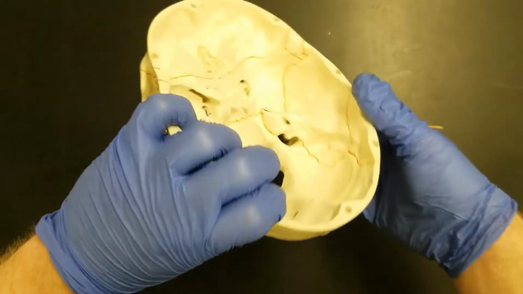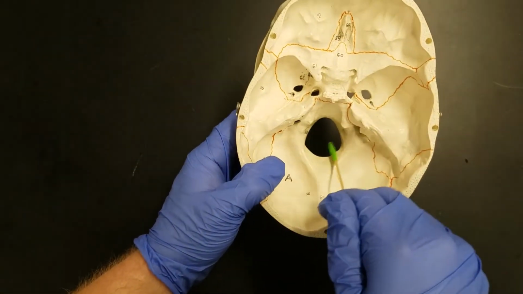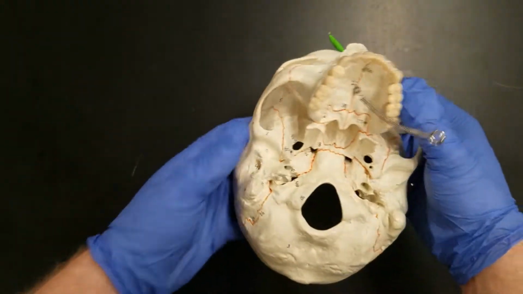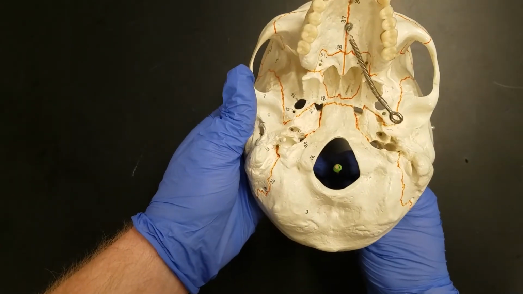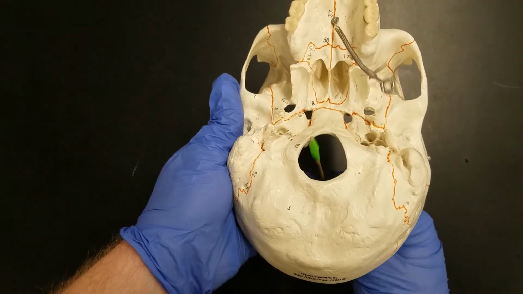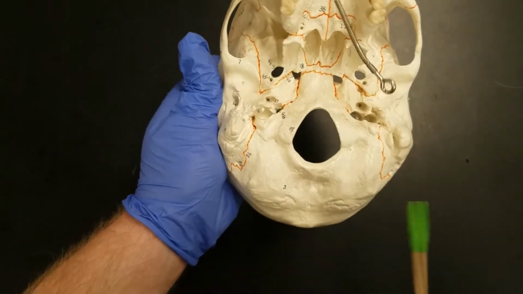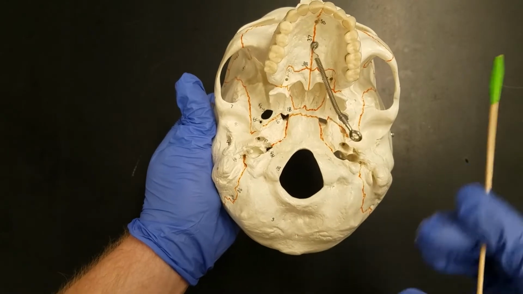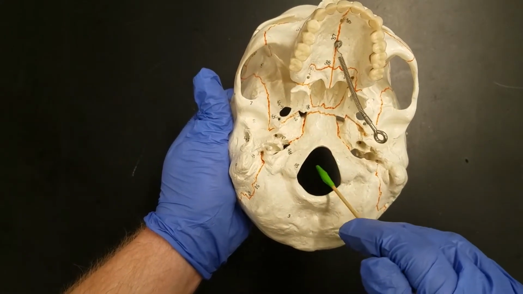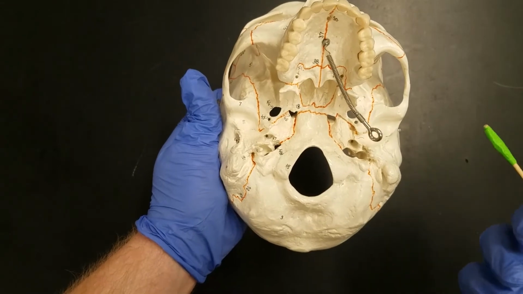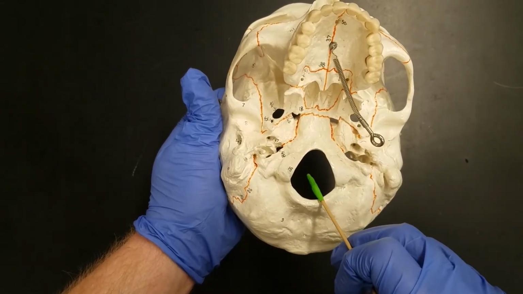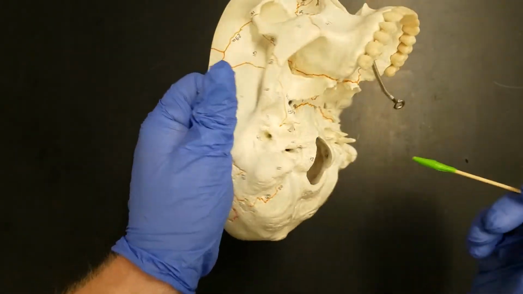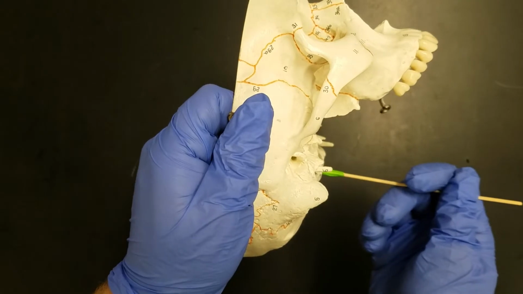Our next structure we're going to look at is this very large hole. Here we're looking down into the skull. We can see it here, or if we flip it over, we can see it right here. Now, this is by far the largest hole on the skull, so we've given it the name foramen magnum. Foramen means hole, magnum means great. So this is the great hole because it's the biggest one in size, and I think we can all agree it's pretty great. This is where our spinal cord travels up into the skull to meet the brain.